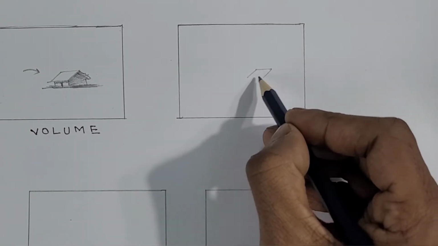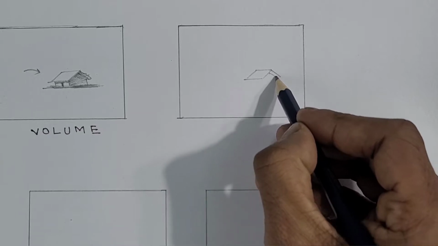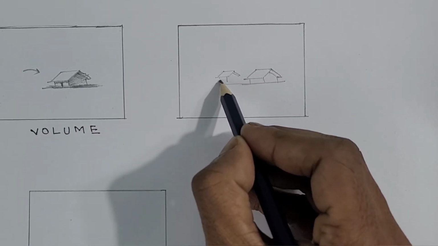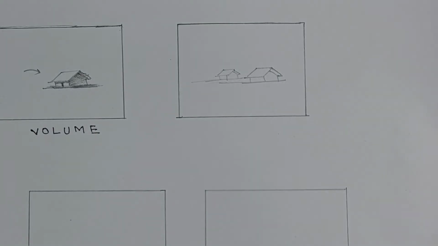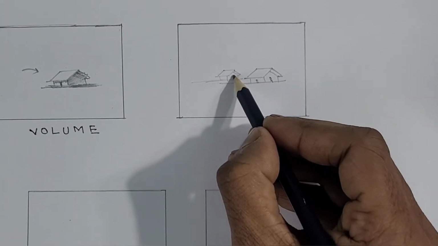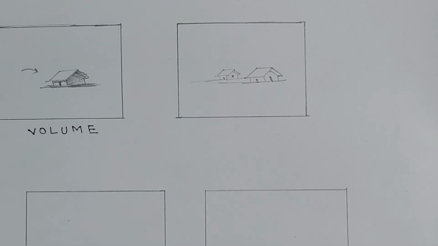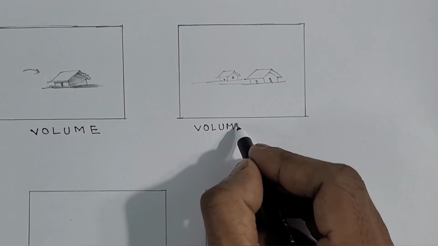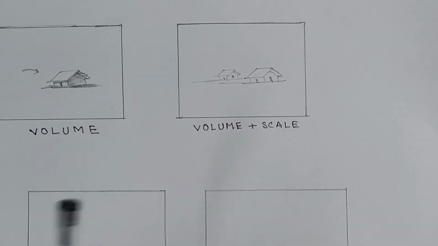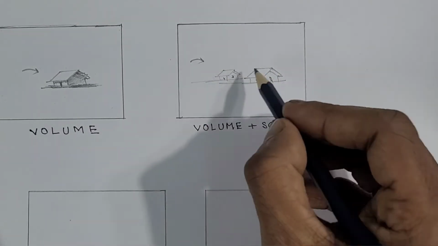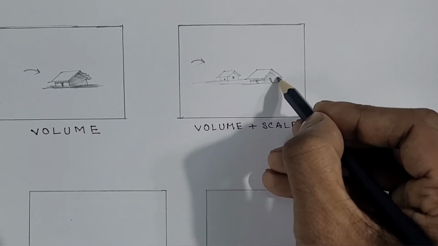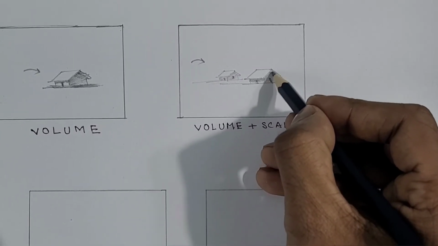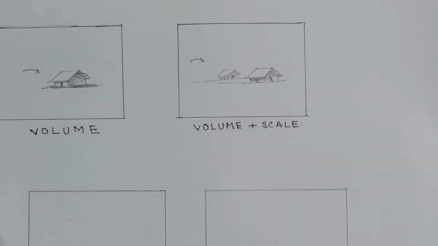Here you can see I am making one house again, and then another one after that. Now you will notice that you started comparing between them. This is a typical human behavior of comparison. This is creating a feel of distance, showing one object is bigger than another or one object is smaller than another, and this is how you understand the scale.